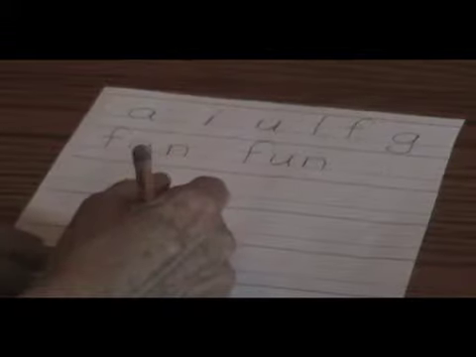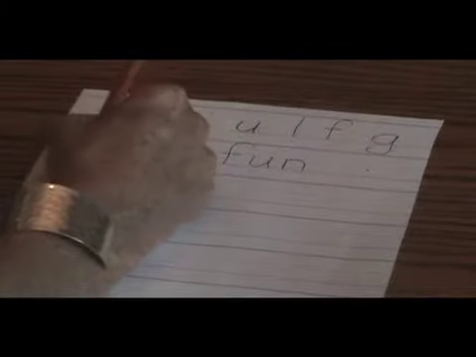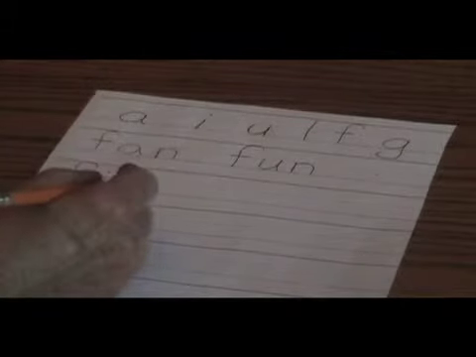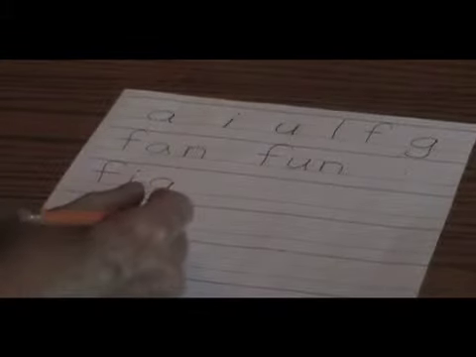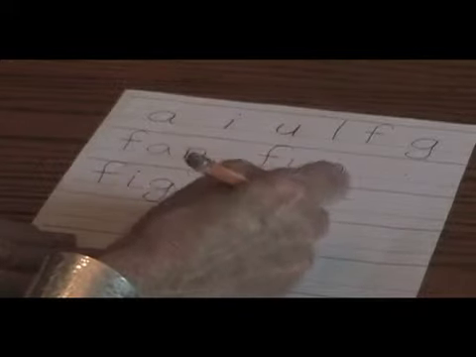Next word is fig. Grab it, fig. Let out the sounds. Fig. The last word is lift. Let's grab it. Lift. 4 sounds. Lift. Let's check it. Lift.